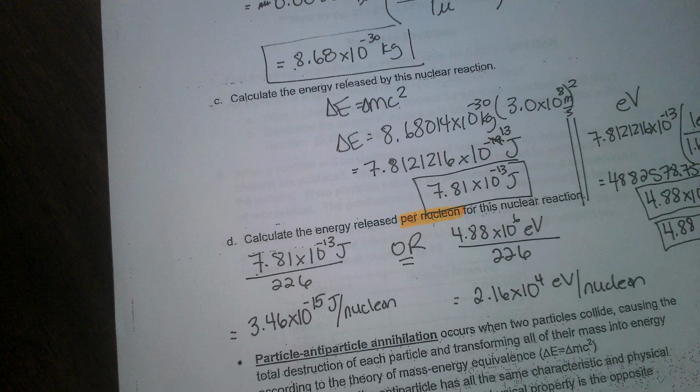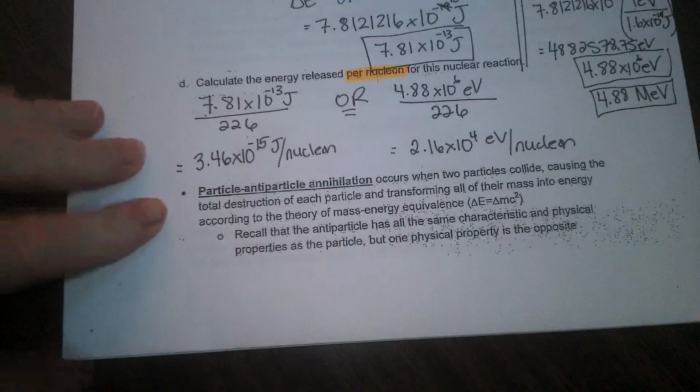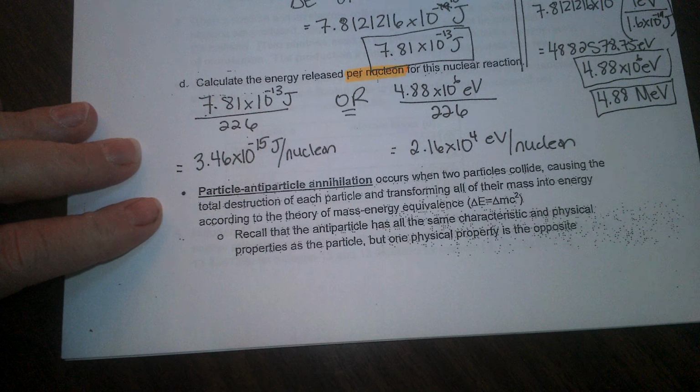Okay, now we get into the violent part of atomic physics. Particle-antiparticle annihilation. Just what everybody wants to hear. So when two particles collide, we have the complete destruction of each of those particles, and we transform all of that mass into energy.